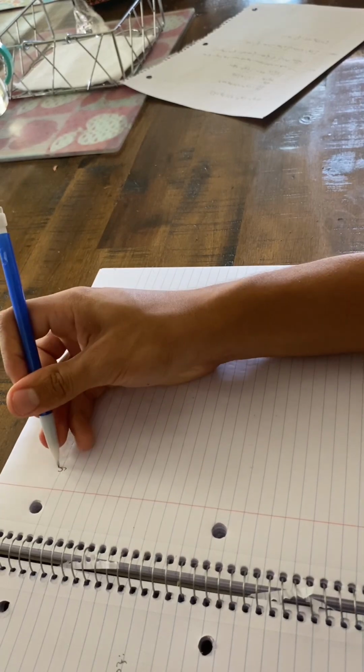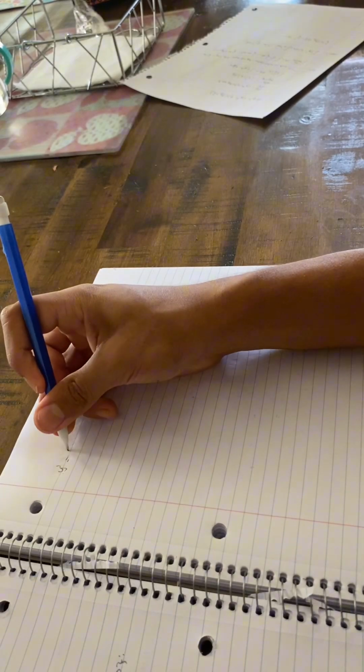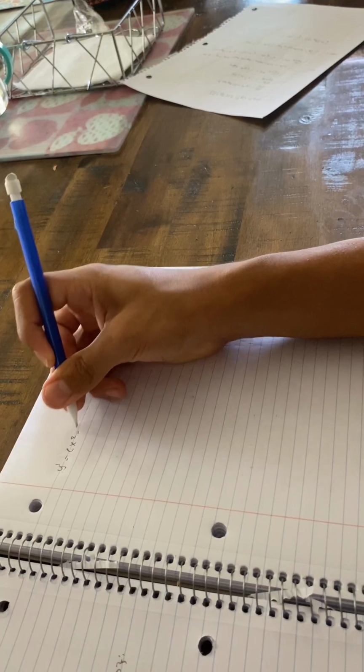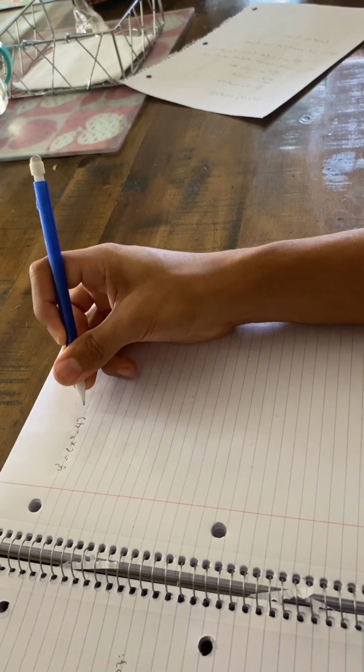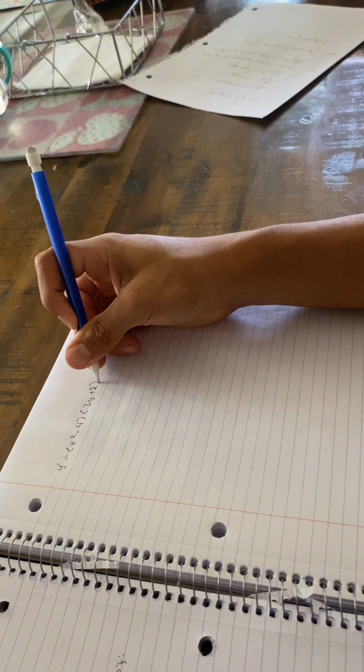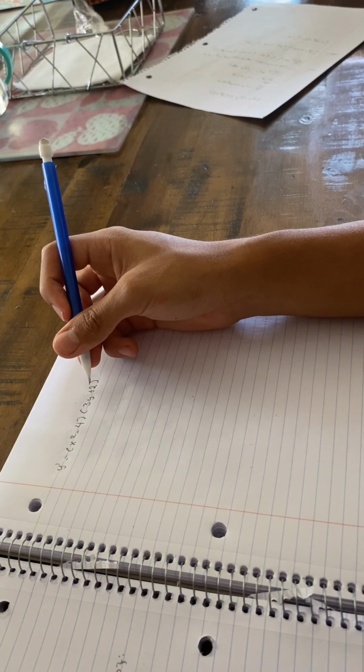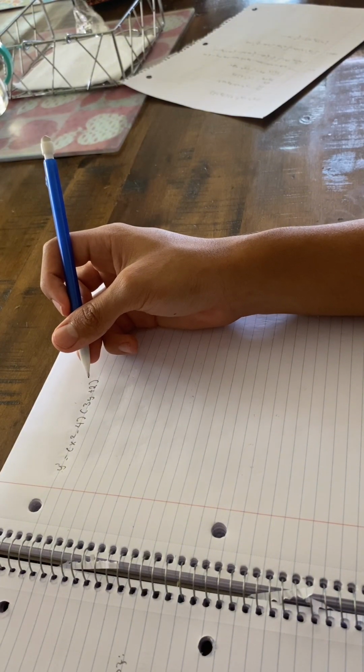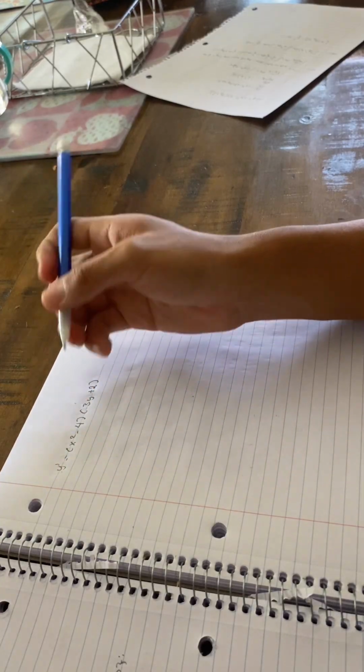Starting with y prime equals x squared minus 4 over 3y plus 2. Okay, so first we're going to separate our variables by moving our terms to opposite sides of each other.